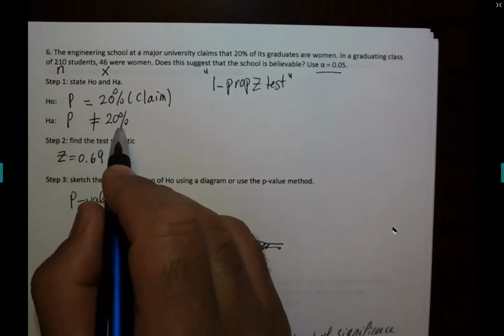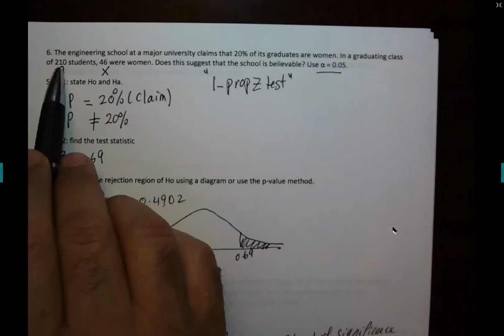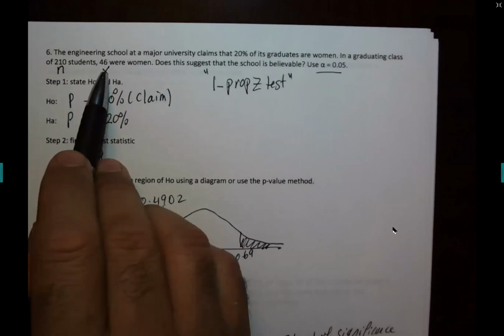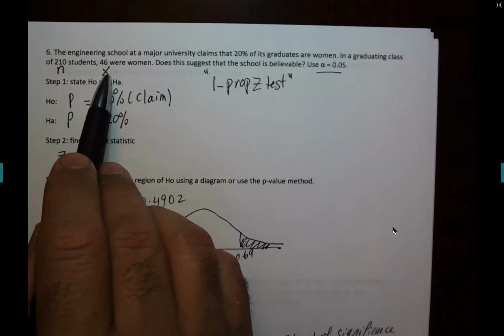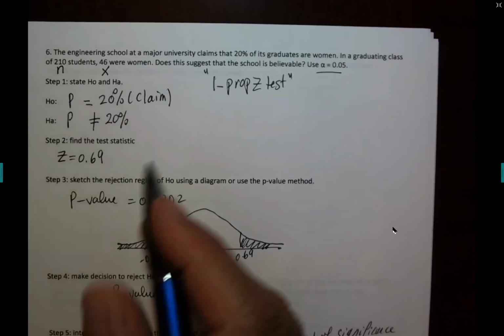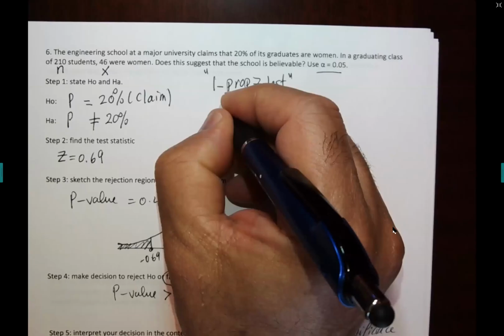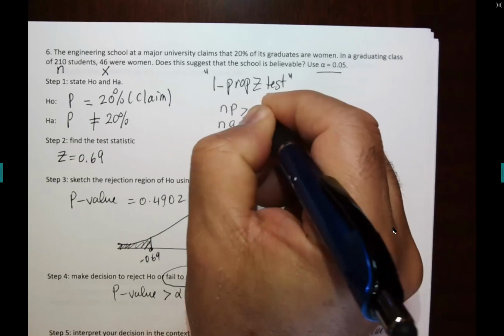Okay. This is a proportion. It's a proportion z-test. This is the sample size, which is 210, and this is 46 out of the 210 were women. This is what we call X, the number of successes. In order to run a proportion z-test, you have to verify two requirements. If he doesn't ask you to verify them, you don't need to verify them. But let me tell you what the two requirements are.